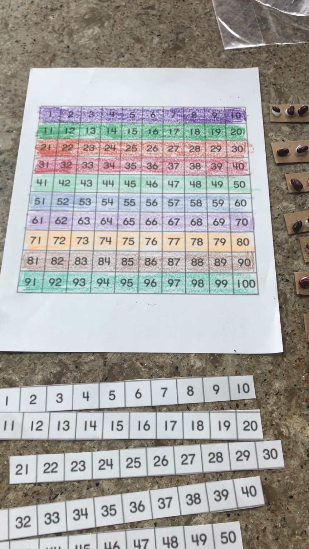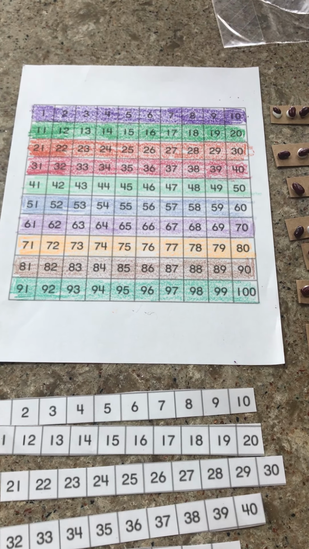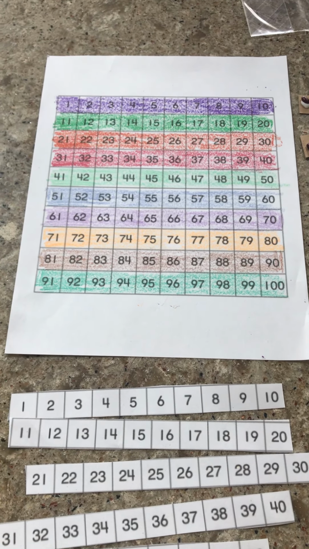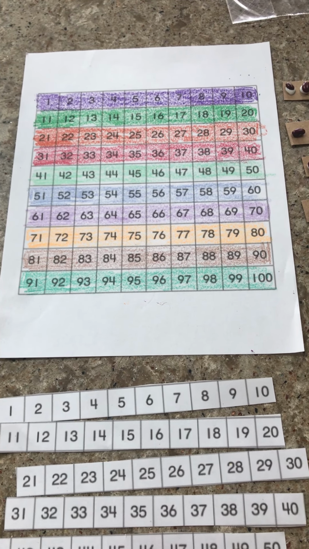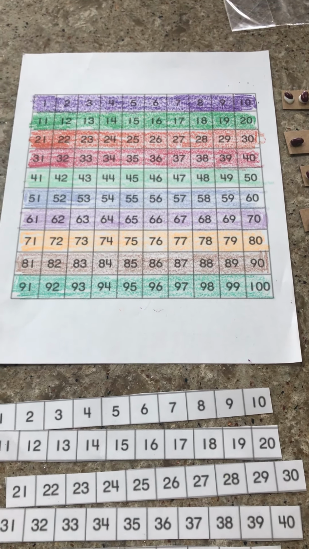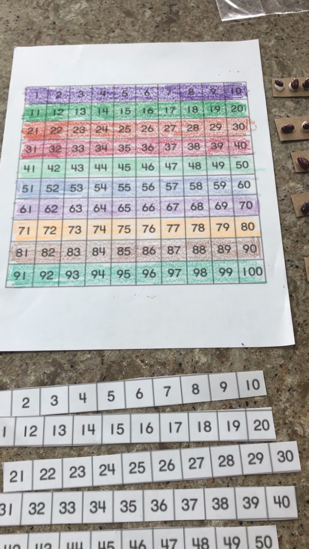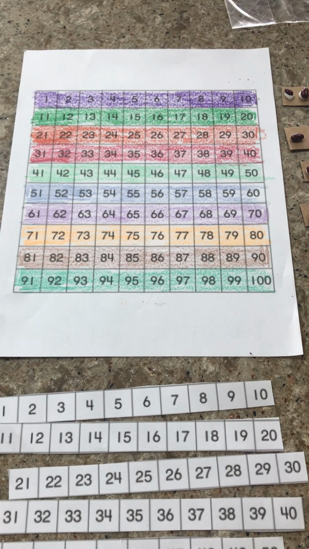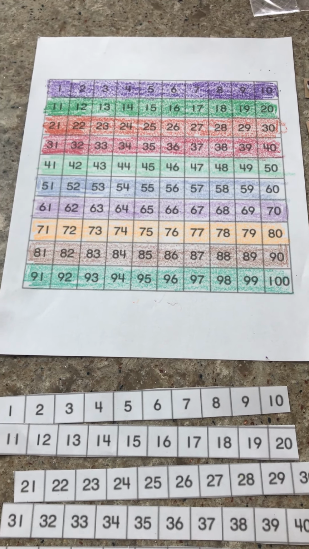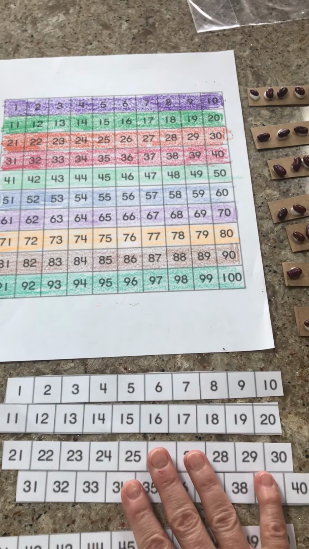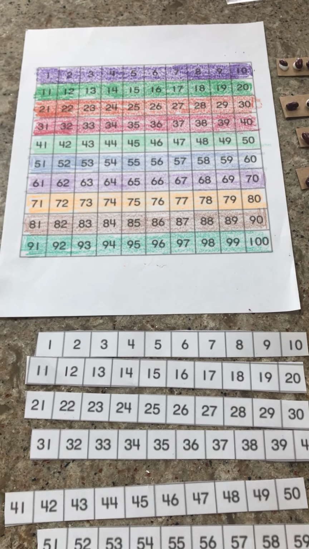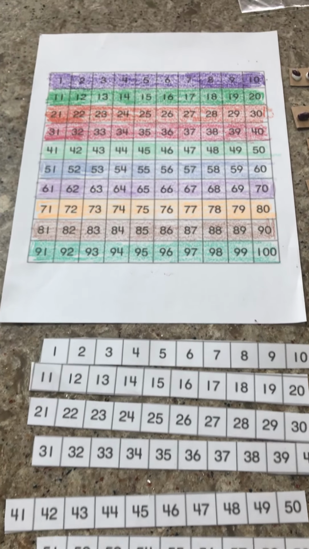We are learning how to count to 100 by tens and by ones, and we're going to actually be combining those concepts and skills by counting by tens and then counting on to the ones. And I'll show you what I mean as we explore through these activities.